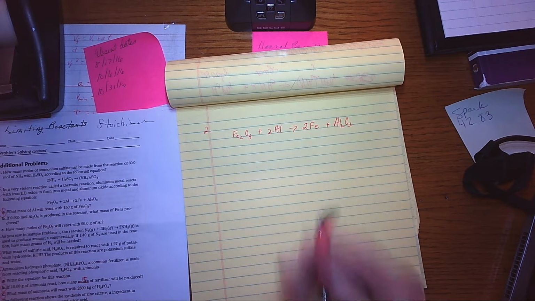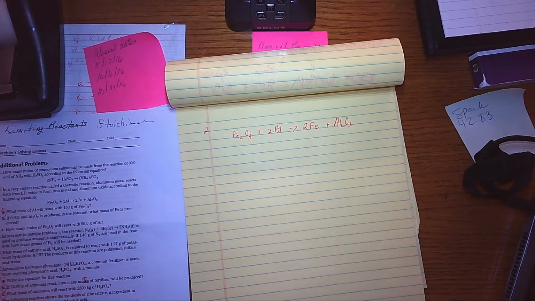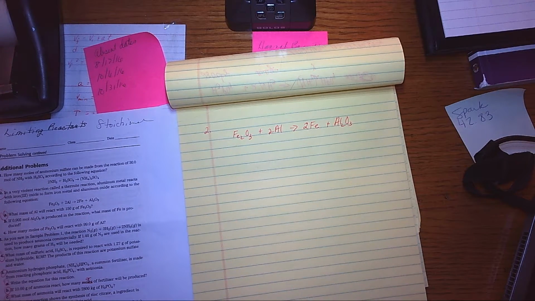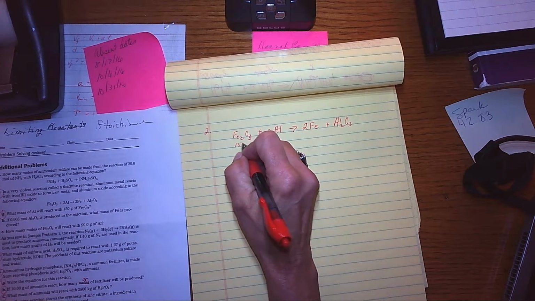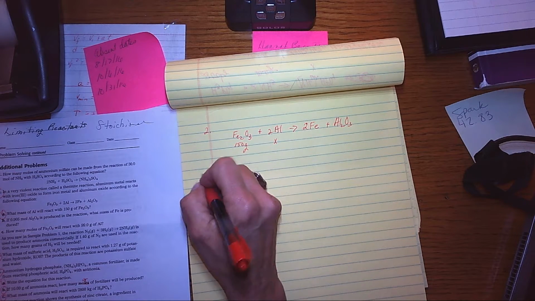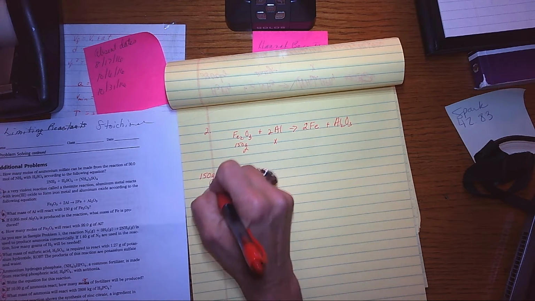Okay, and it asks you what mass of aluminum will react with 150 grams of iron(III) oxide, okay? So we're starting with the mass of iron(III) oxide, and we're going to find out how much aluminum it would take to react with that, okay? So this is my known, and this is my unknown, okay? Make sure you keep track of what you have and what you are looking for. The first thing you write down in the math problem is your known.